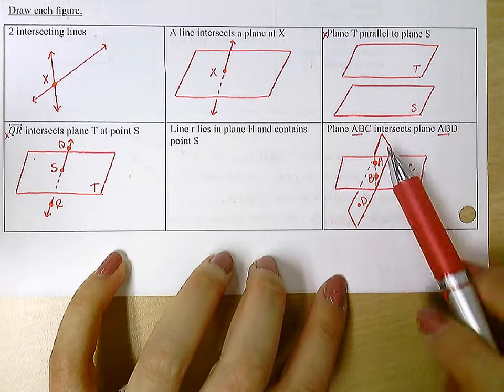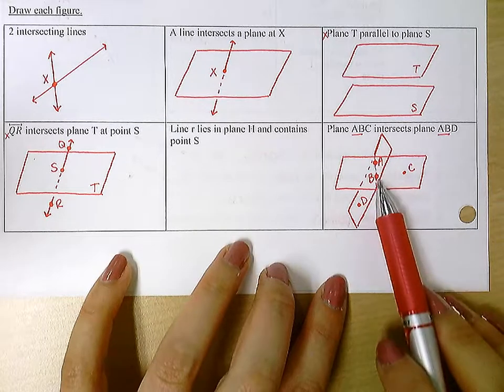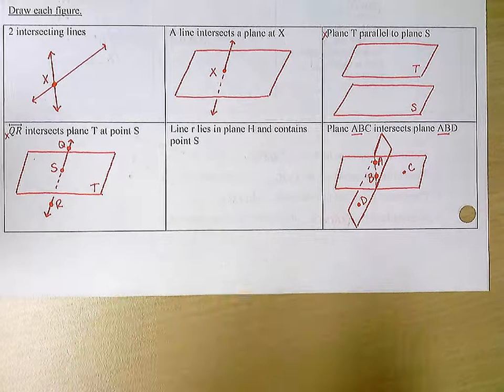Point D will go on this other plane that I drew in. Okay? So A and B have to lie on that intersection. C goes on one, D goes on the other.